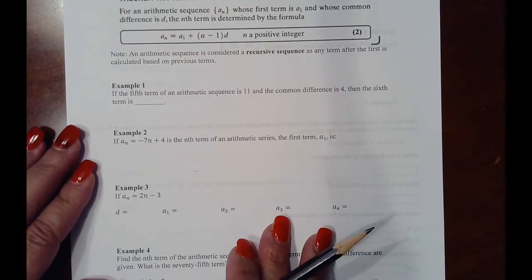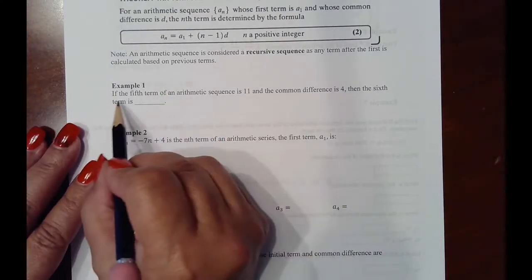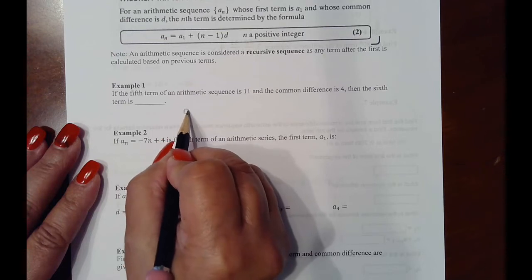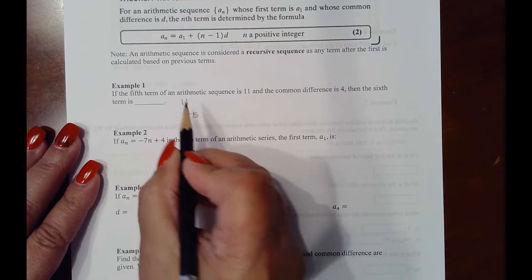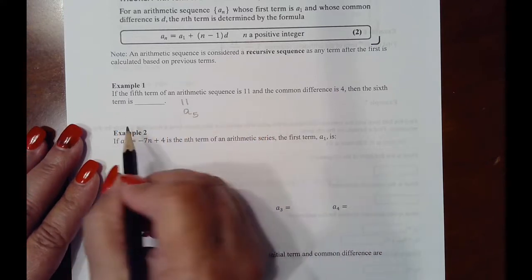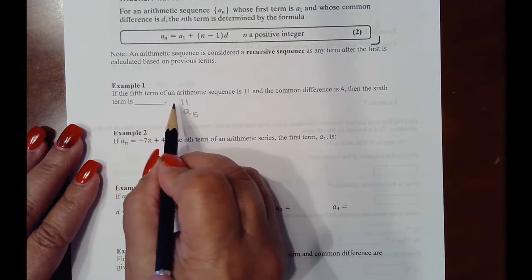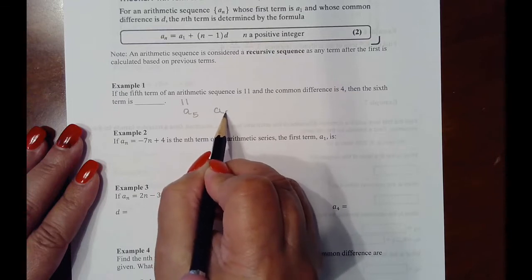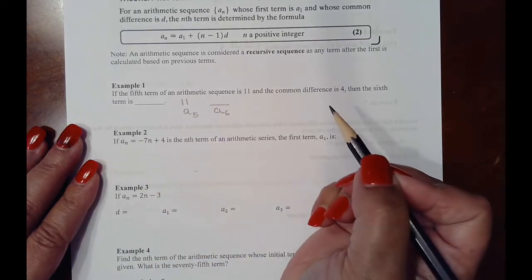Now in example 1, you don't really need a formula because it's just too basic. All they're saying is the fifth term of an arithmetic sequence is 11. So the fifth term, just to give it a name, happens to be 11. The value in the fifth position is 11. There are 4 terms that come before it: first term, second term, third term, fourth term. But this only concerns the fifth term, and they want to know what is the term in the sixth position. So that's the question: what is the value here in the sixth position?